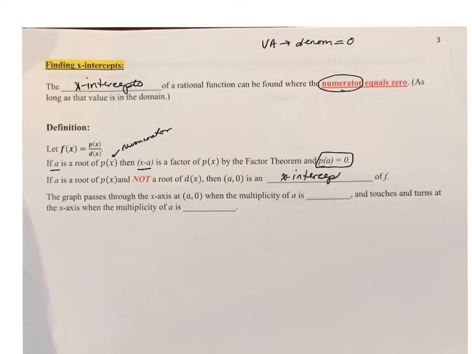Okay. And this is the same idea as what we picked up in our study of polynomials. When we look at the factors, if we know that a value is a root or a 0, then we know that that number is an x-intercept, which means that the point a, comma 0 will be an x-intercept. So the graph passes through the x-axis at the point a, 0. It's going to pass through when the multiplicity of a is odd, and it's going to touch and turn back when the multiplicity of a is even. This is what we learned with polynomials.